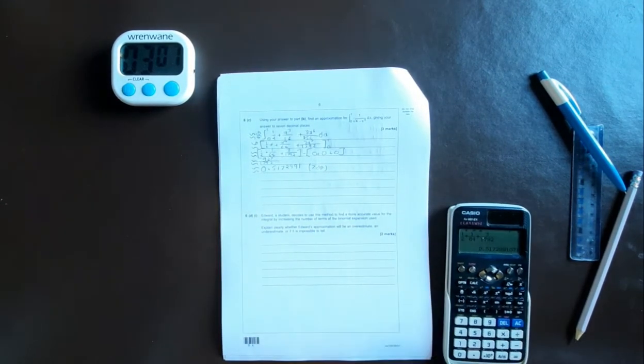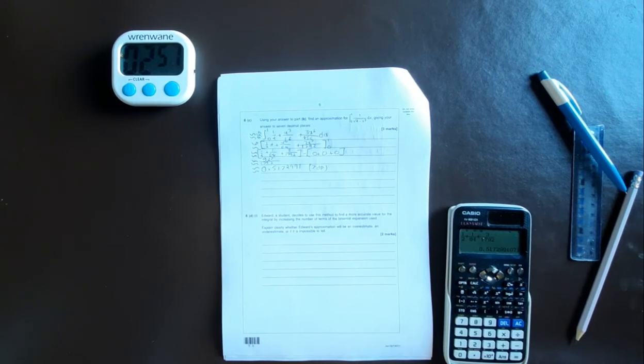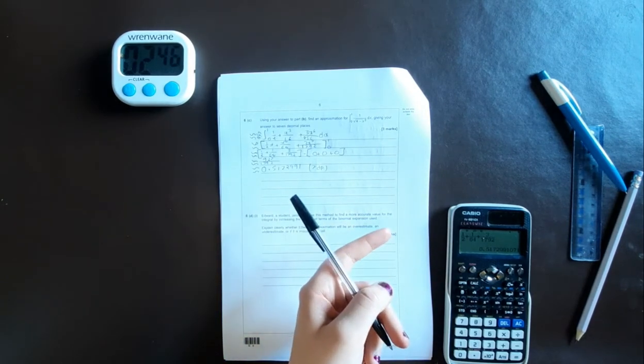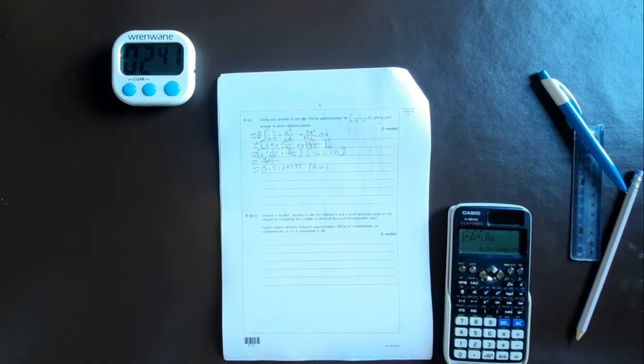Okay. Edward, a student, decided to use this method to find a more accurate value for the integral by increasing the number of terms in the binomial expansion used. Explain clearly whether Edward's approximation will be an overestimate, an underestimate, or if it's impossible to tell. Each of these terms is getting smaller. What do you think? Each is just getting smaller, but the overall number is increasing every time, just by a small amount.